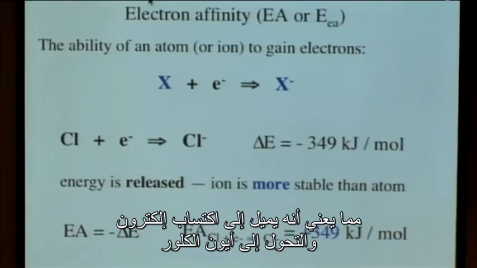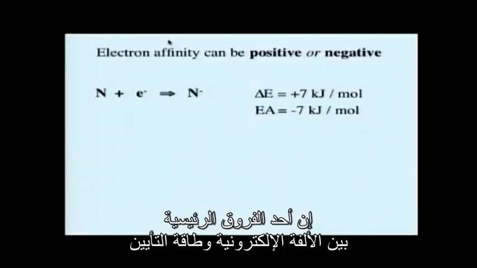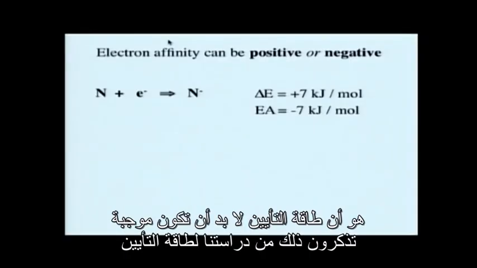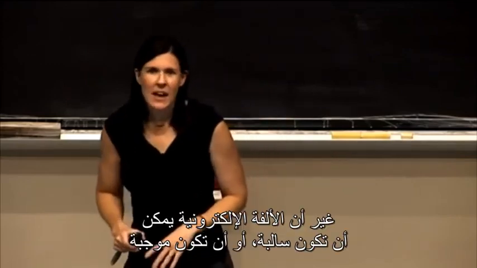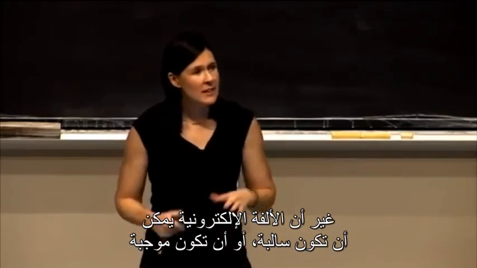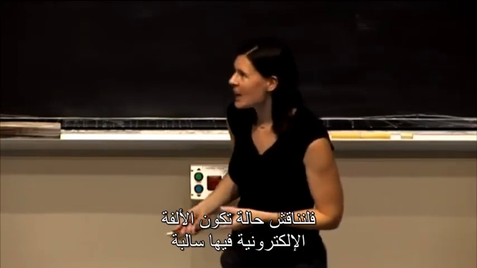But chlorine does have a very large electron affinity, meaning it really likes getting an electron and becoming a chlorine ion. One major difference between electron affinity and ionization energy is that when we talked about ionization energy, remember, ionization energy always has to be positive. We will never have a case where ionization energy is negative. Electron affinity, however, can be either negative or positive.